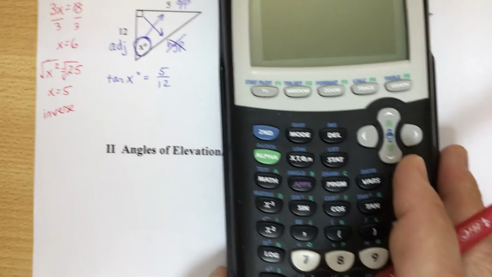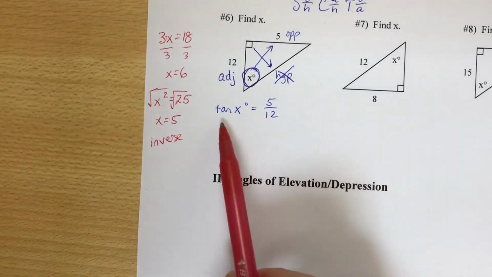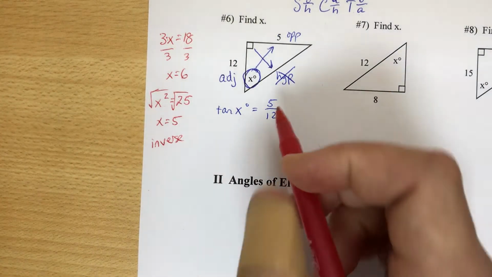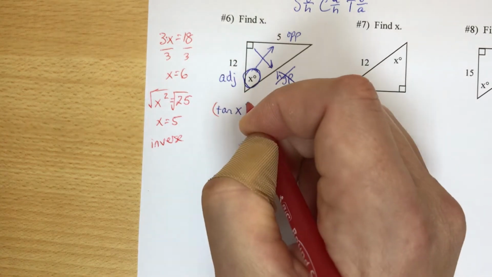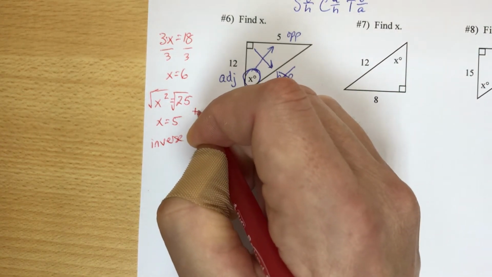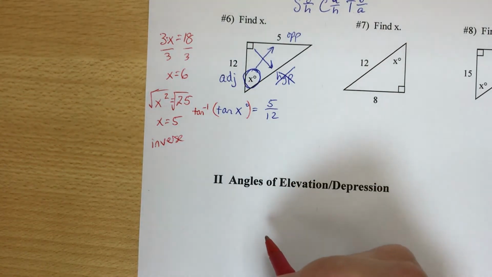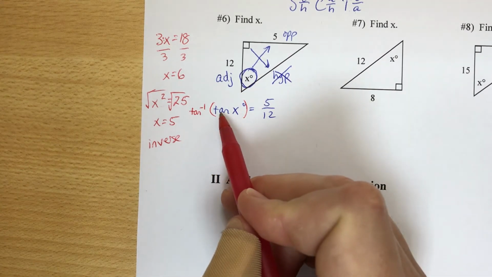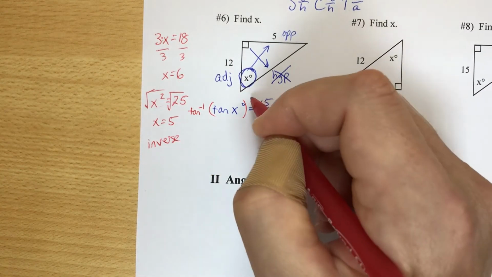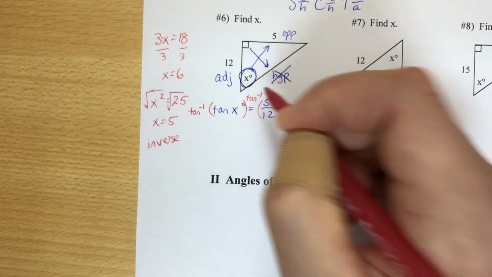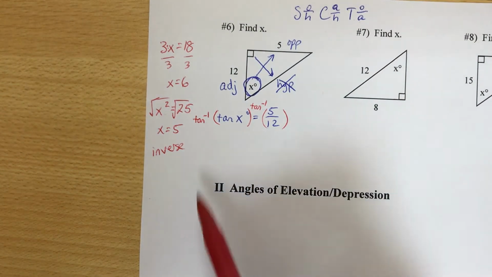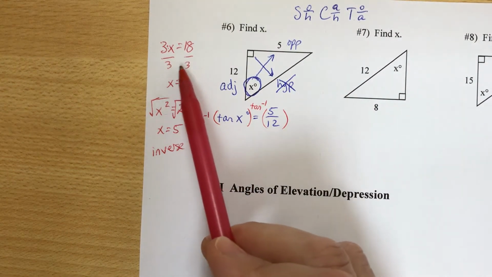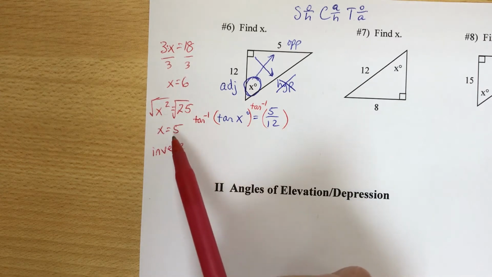So what we're going to do, we're not dividing both sides by tangent of x. We are going to take the inverse tangent of both sides. We take the inverse tangent of the left side, and then we take the inverse tangent of the right side. And just like with any equation, as long as you do it to both sides, you're okay.